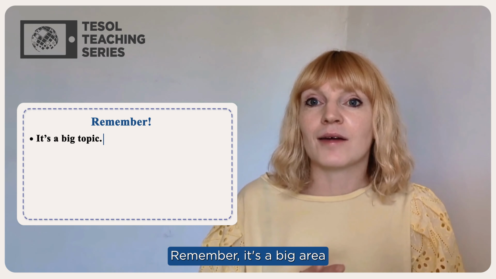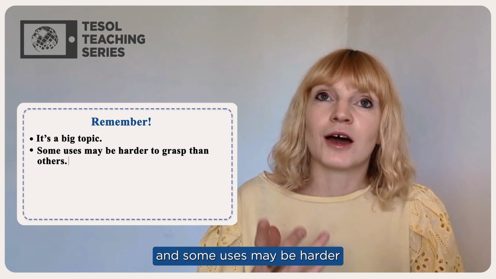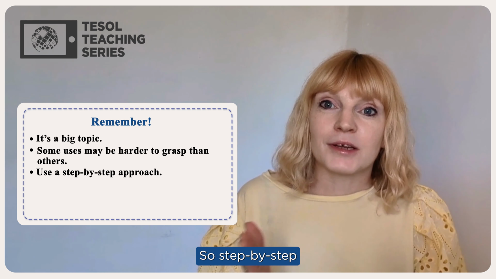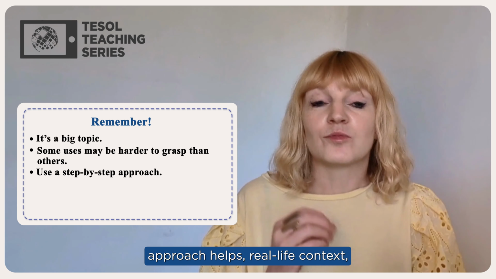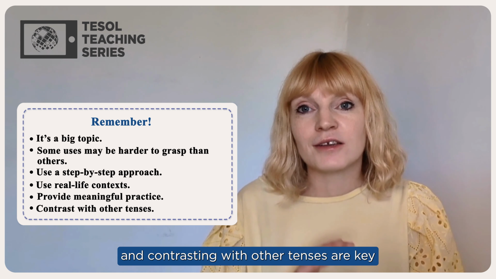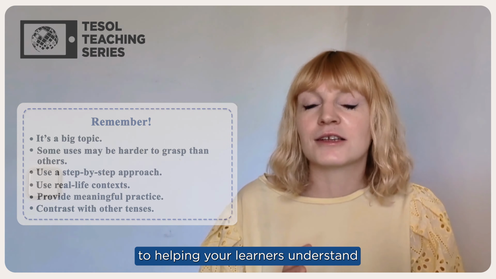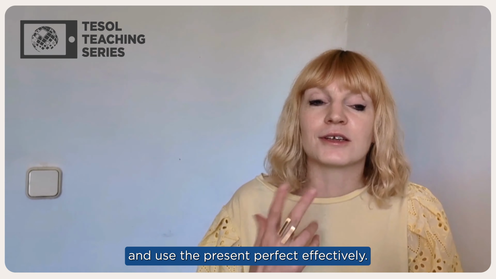Remember, it's a big area and some uses may be harder for your learners to grasp than others. So a step-by-step approach helps. Real-life context, meaningful practice, and contrasting with other tenses are key to helping your learners understand and use the present perfect effectively.